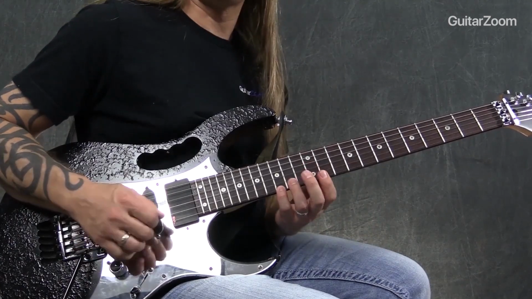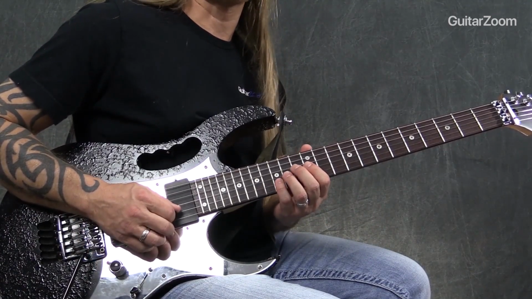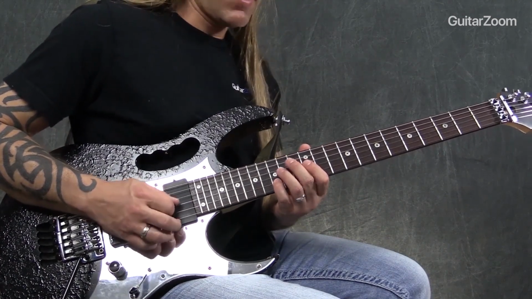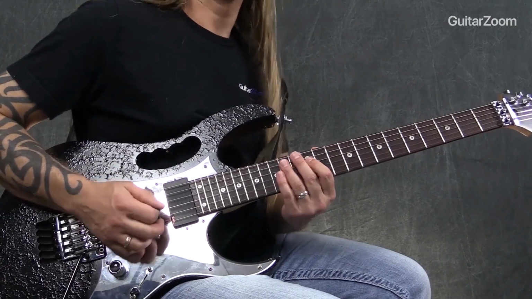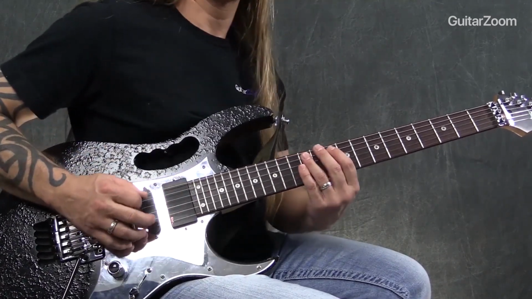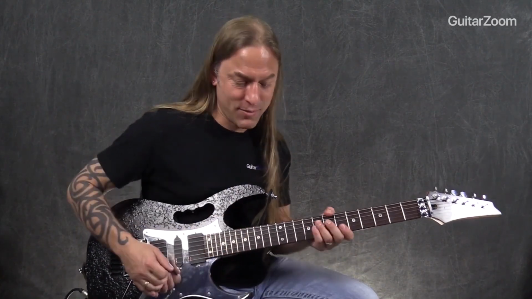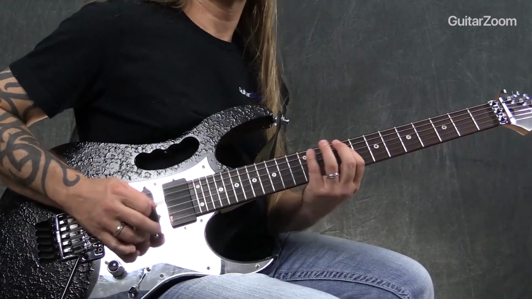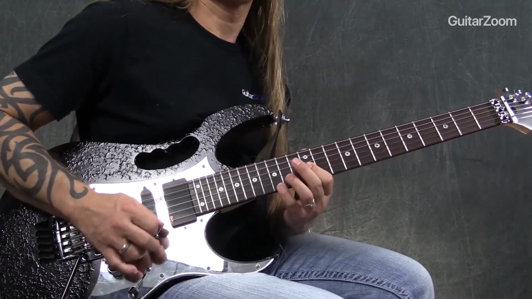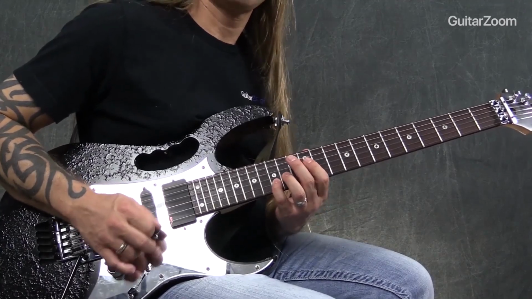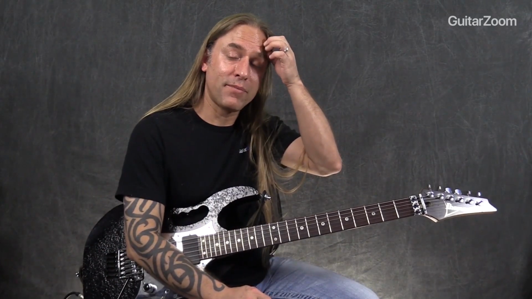Okay, and all I'm doing there is playing the 15th fret of the first string 3 times, and then the 15th fret of the second string 3 times, and then the 12th fret of the third string 3 times, 12th fret of the fourth string 3 times, and then the 10th fret of the fifth string 3 times. So it looks like this. And then it goes back into the song there, okay?